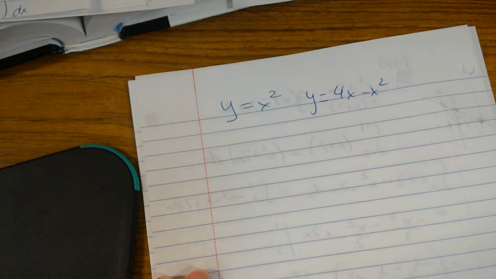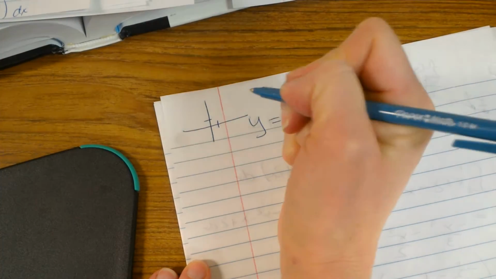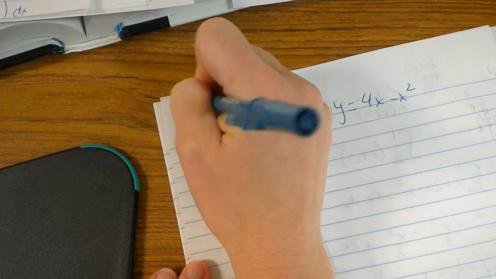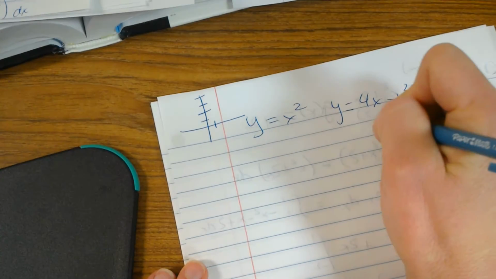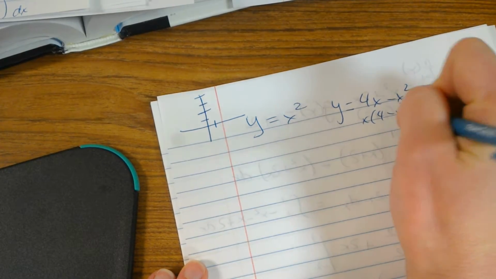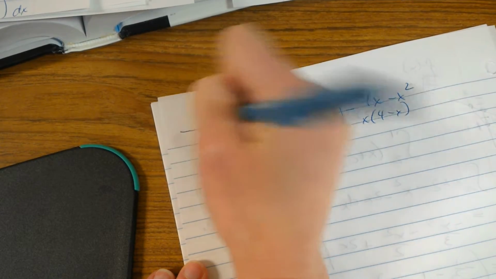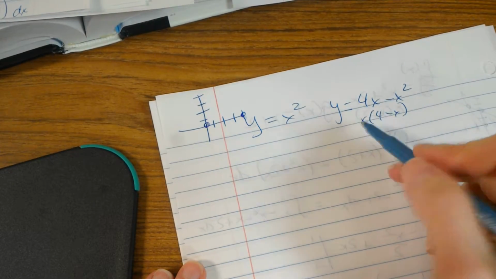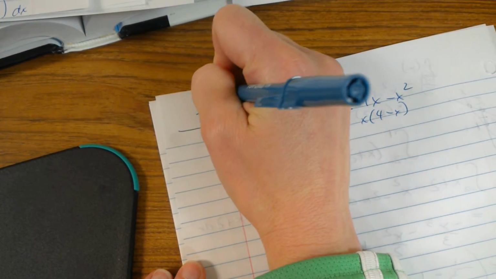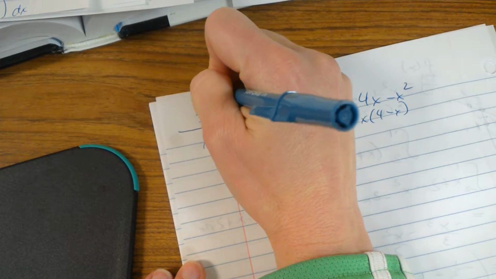Okay, so let's graph these. Let's graph this one first. If I factored out an x, I'd have x times 4 minus x. So I've got x-intercepts here and here. It's going down. So let's see, if I plug in a 2, that should be my midpoint. It's going to give me 4. 1, 2, 3, 4. So I'm going to put it here. Okay, so I've got this graph here.